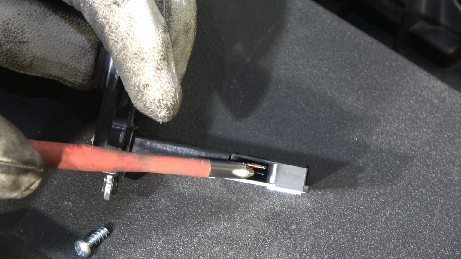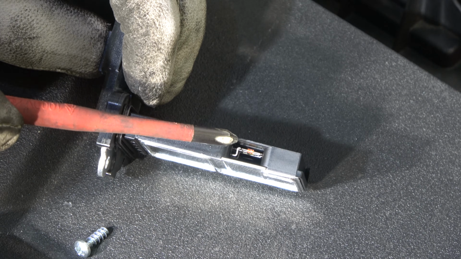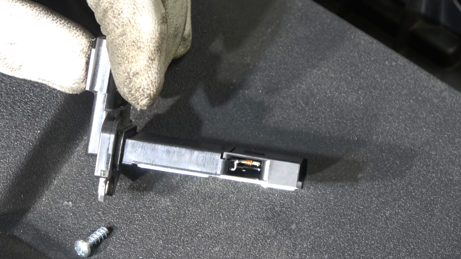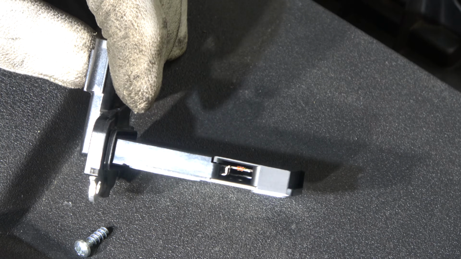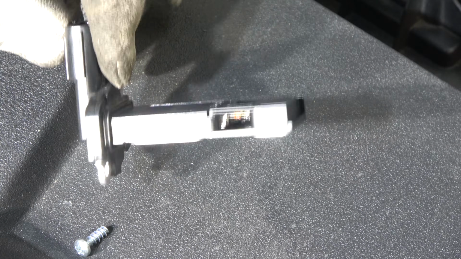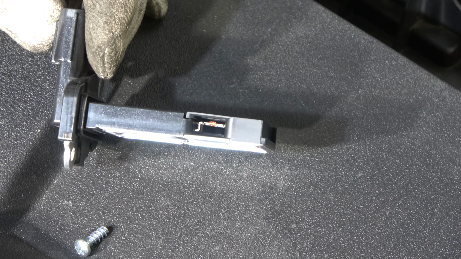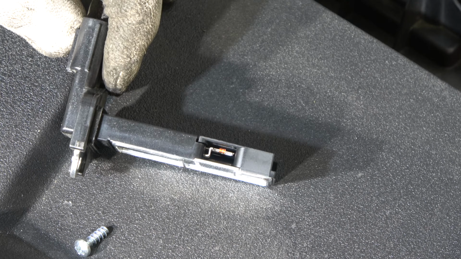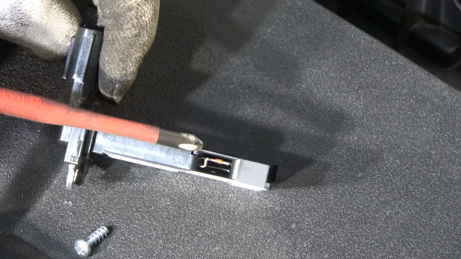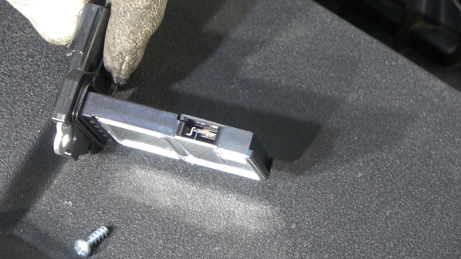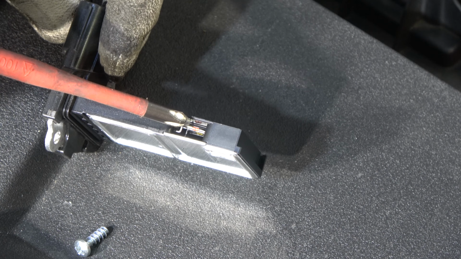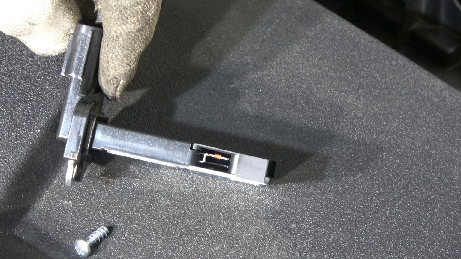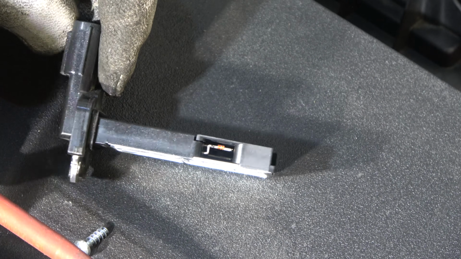Through that hole we can see the mass airflow sensor, and if this is dirty or sandy or dusty in your case, then you have to clean this area with carburetor cleaner or mass airflow sensor cleaning spray. This small cable that we can see must be as clean as mine.